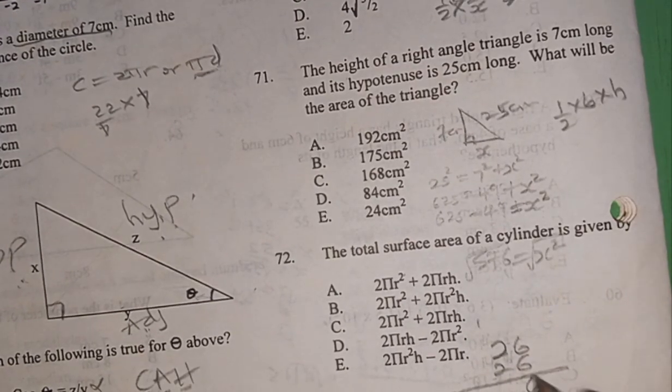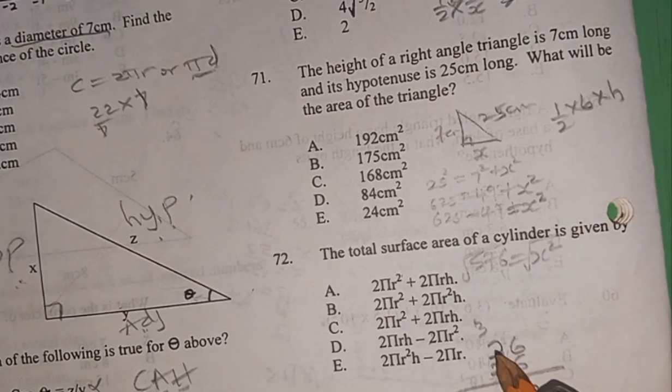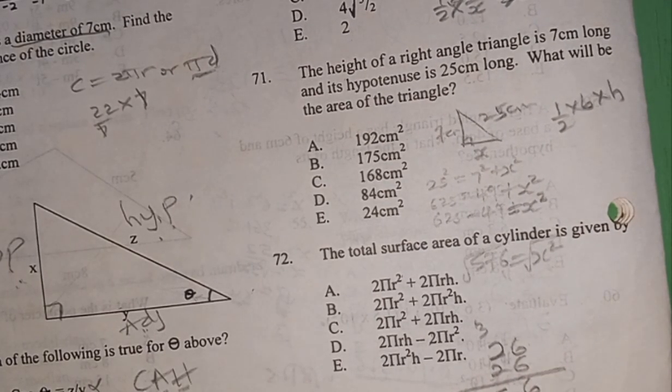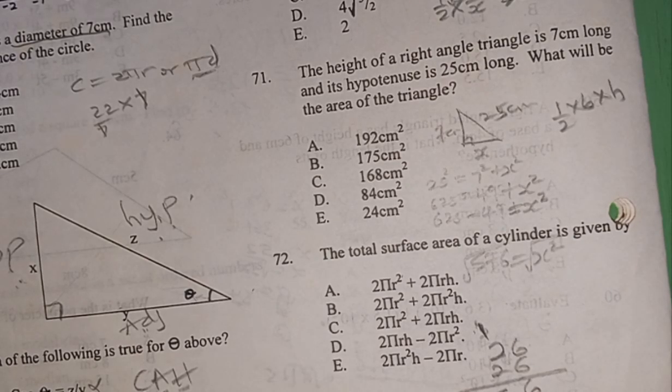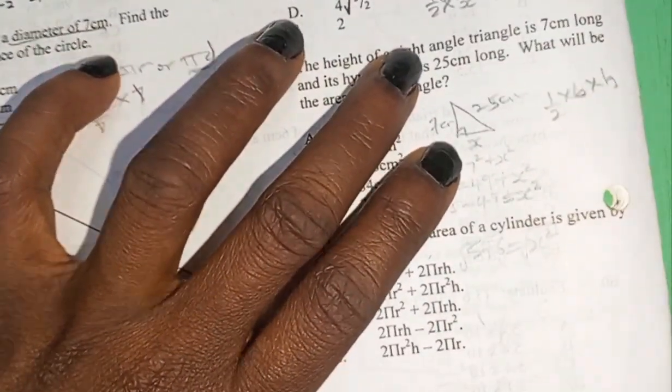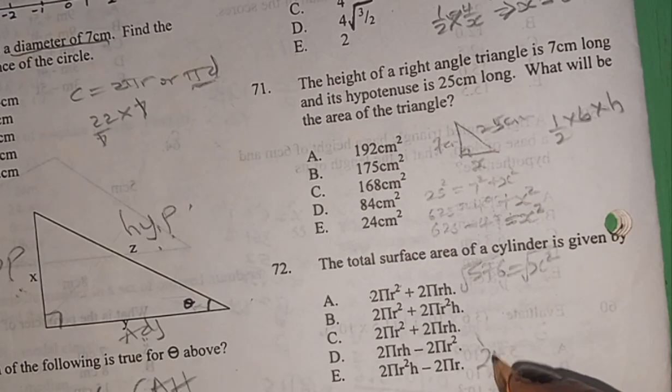So 6 times 6 is 36. Remember 3. 6 times 2 is 12. Plus 3 is 15. 2 times 6 is 12. Carry 1. 2 times 2 is 4. Plus 1, 5. Okay. 6, 7, 6. 676. So let us try 24. Let's go down a bit. Okay. 24.